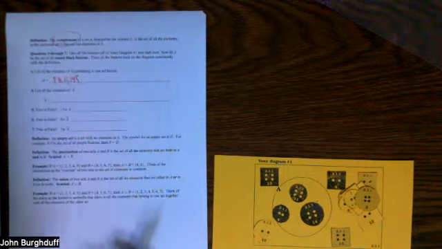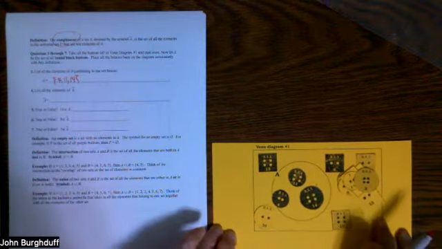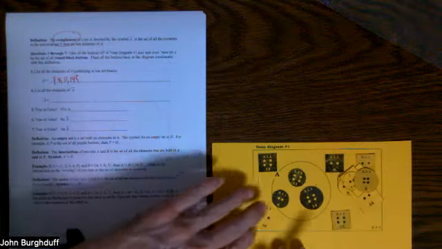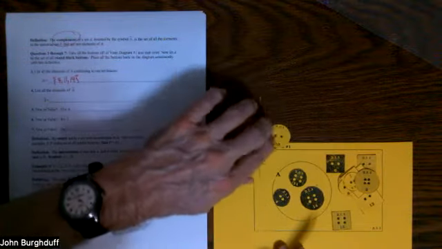The complement of A would be all the elements that are in the universal set, but not in the set A. That would be all the remaining buttons. Let me pull them off just so I can see them clearly.